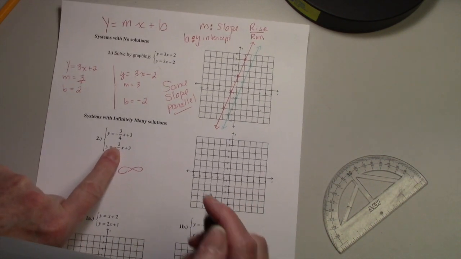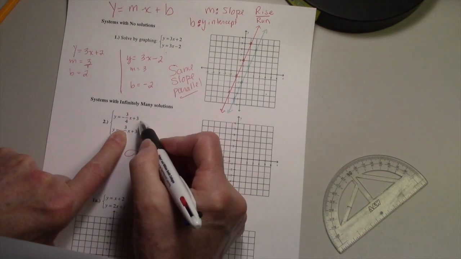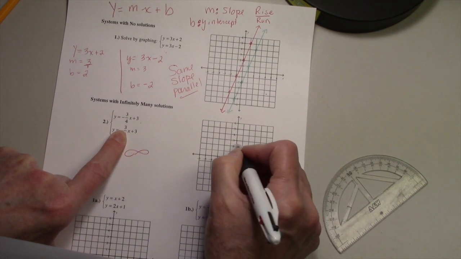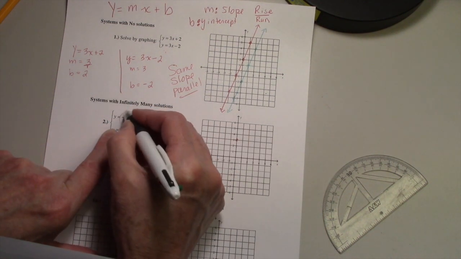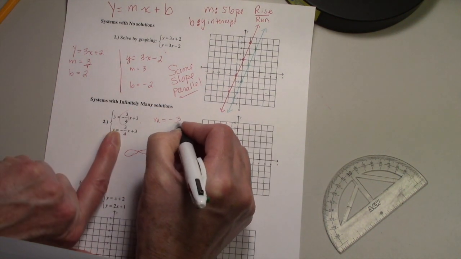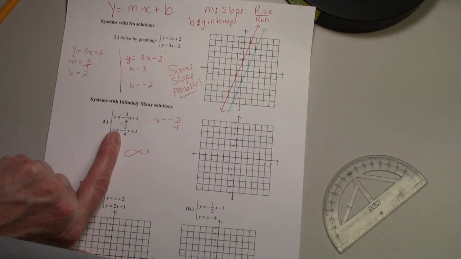Let's graph it. Starting at positive 3: 1, 2, 3, put a dot. Okay, what's my slope? My m here is negative 3/4.